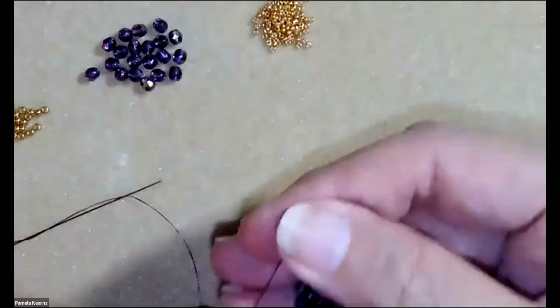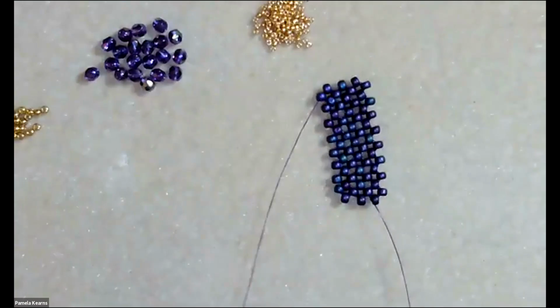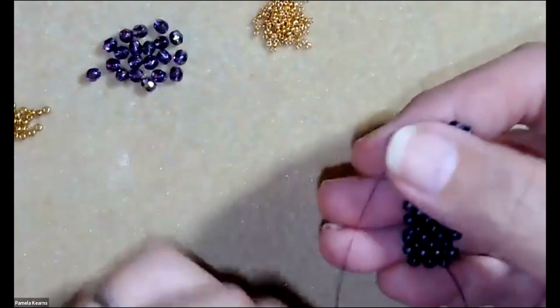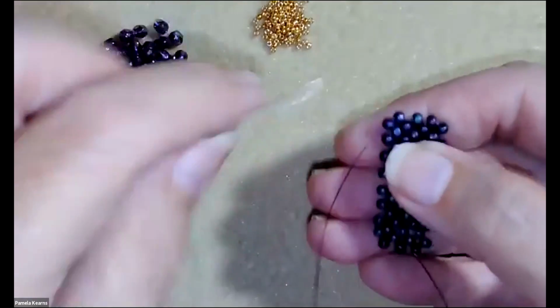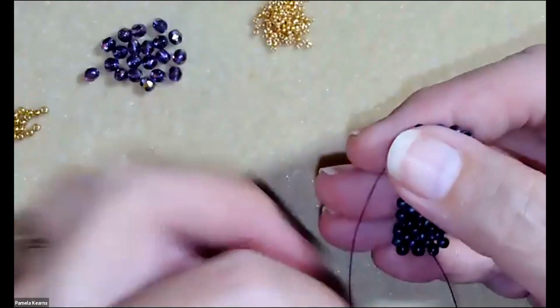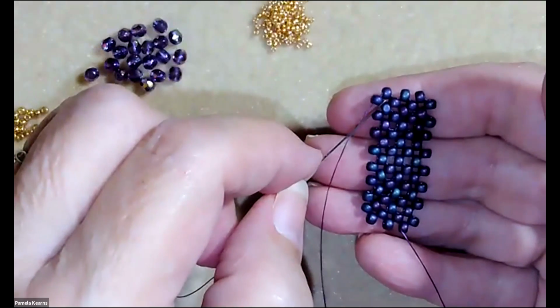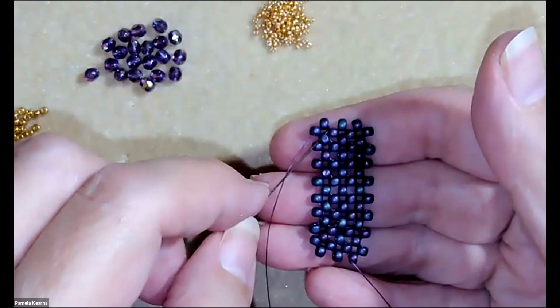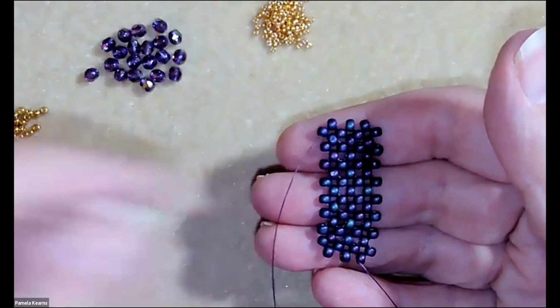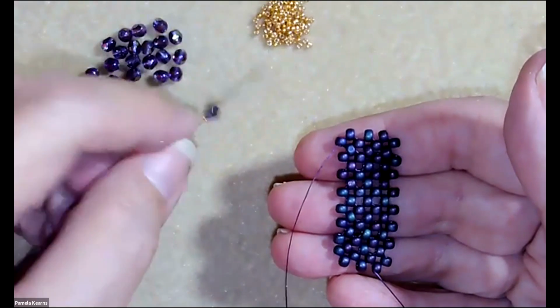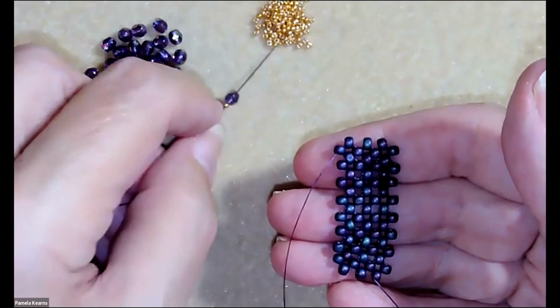Okay, so let's move ahead a little bit. I know many of you are still working on the base. My thread is actually coming out one of the side units, facing down. We're going to add embellishment here so that the bead sits over the open space of this unit. So to do that, I'm going to pick up a size 15, my crystal bead, and another 15.